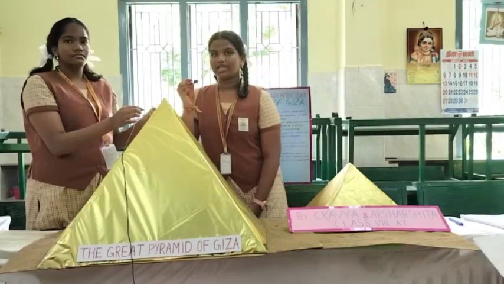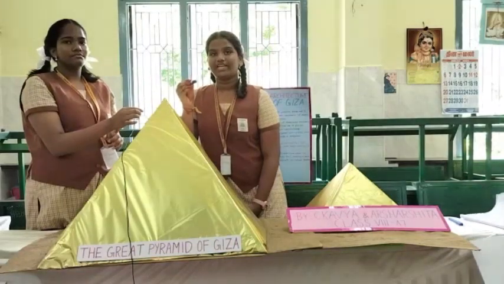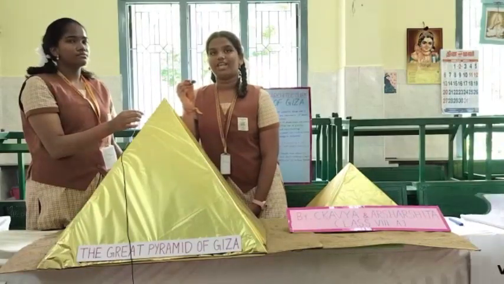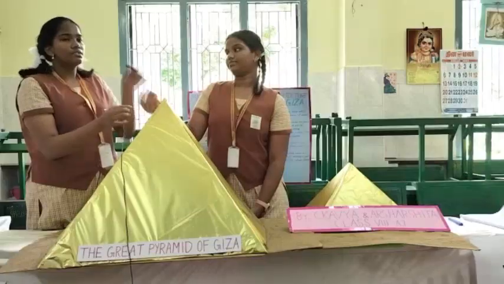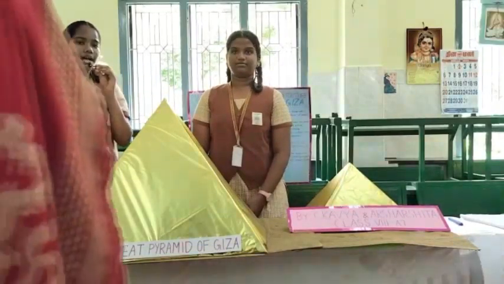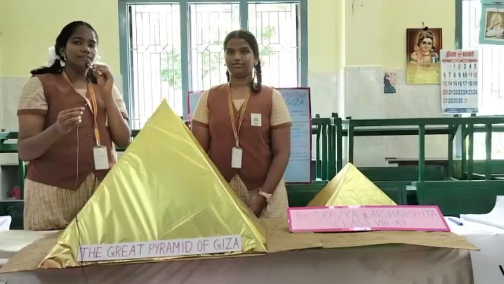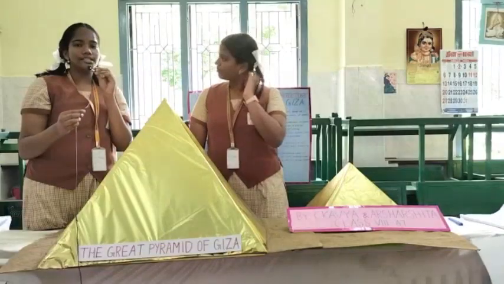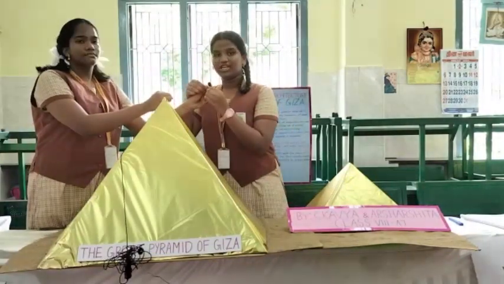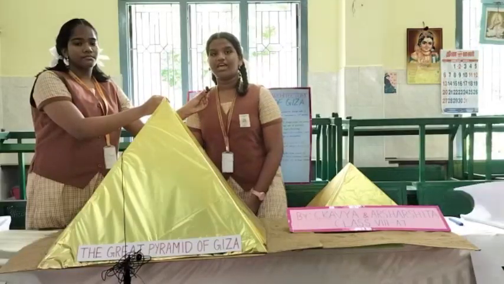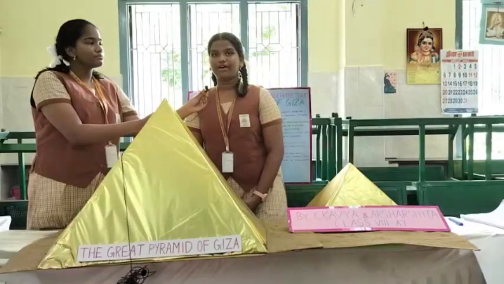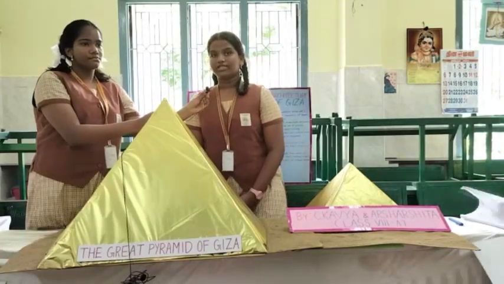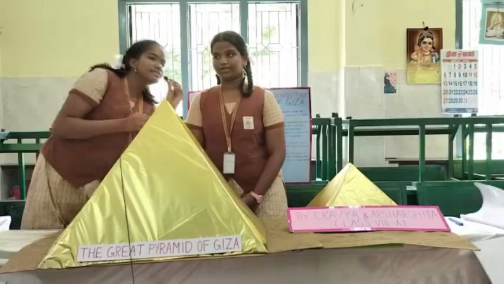This alignment indicates their knowledge of astronomy and how they applied it in architecture. Today, similar principles are used in navigation, timekeeping and even in GPS technology. Through this model, we aim to highlight how the ancient Egyptians utilized both mathematical precision and astronomical alignment to create balance and structure in their architectural designs. In conclusion, our model demonstrates how ancient structures, especially the Great Pyramid of Giza, are a perfect example of the practical application of mathematical principles like geometry, symmetry and navigation. Thank you.